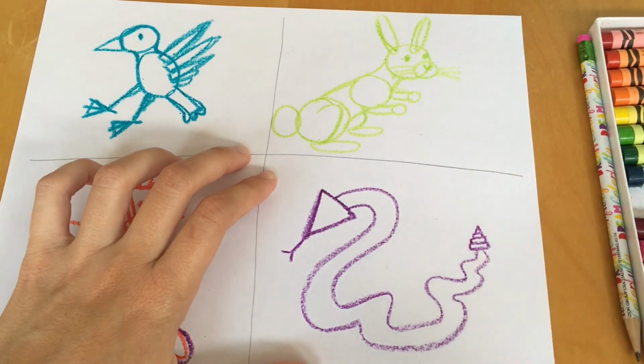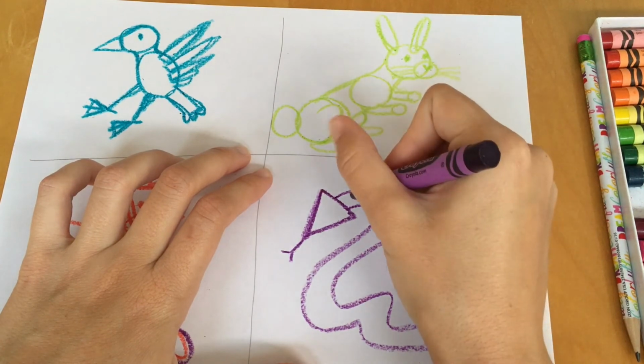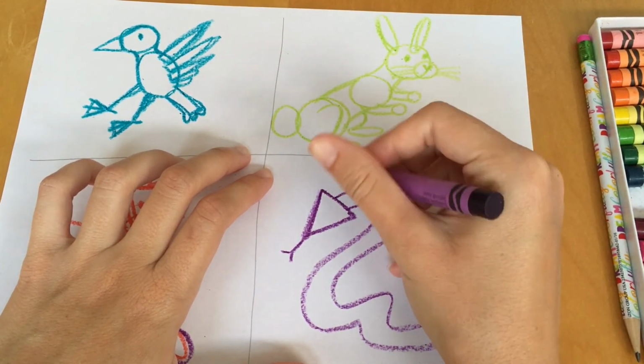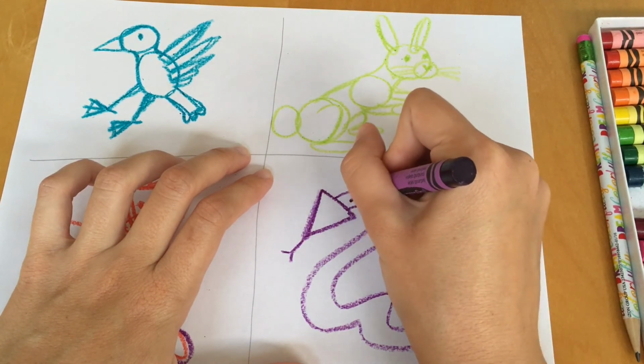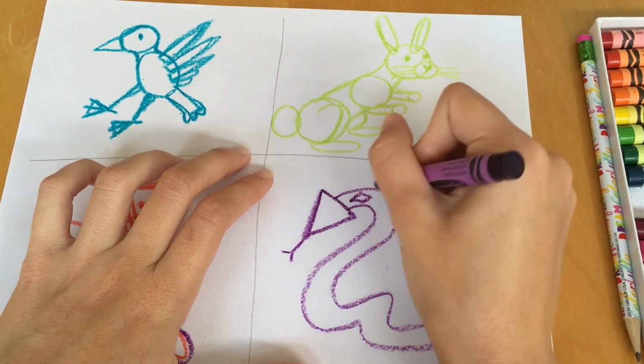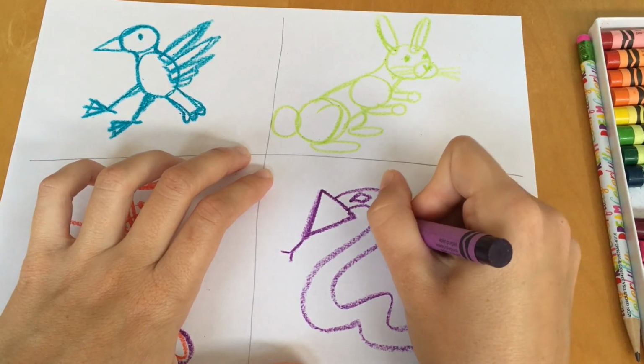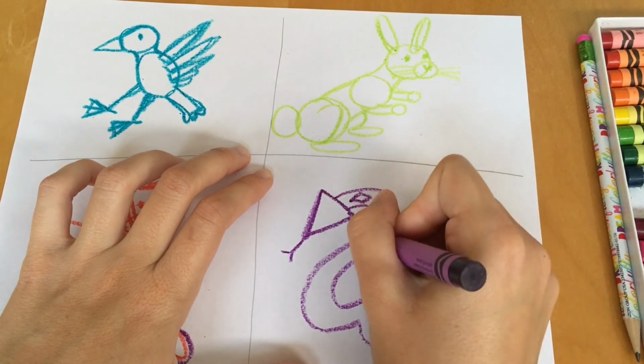But I think maybe I will mix in some geometric shapes on the rattlesnake's back, because some rattlesnakes are called diamondbacks. They have a diamond pattern on the back, so I'll include some diamonds.